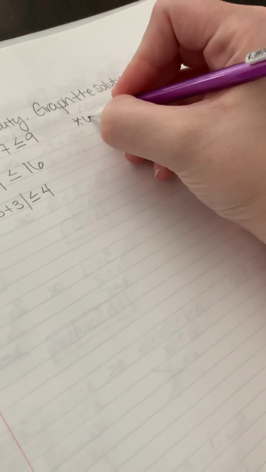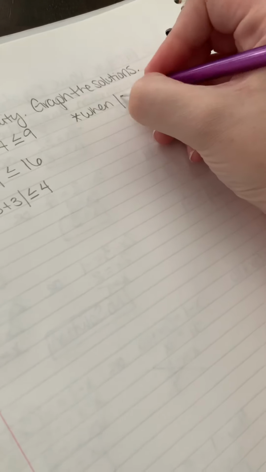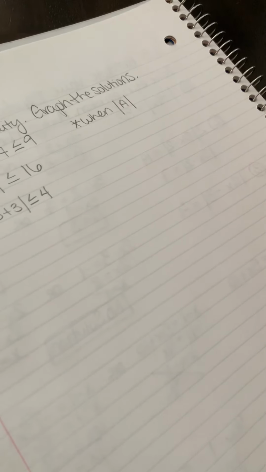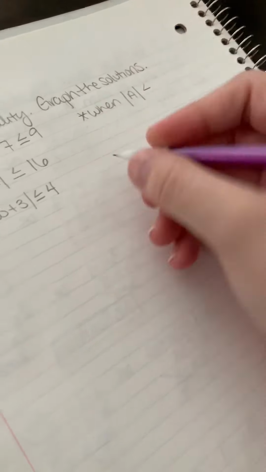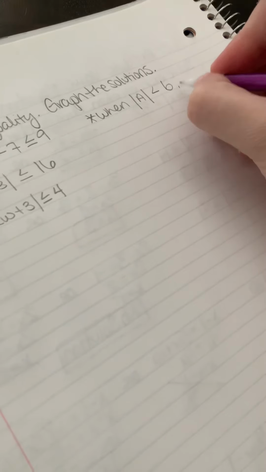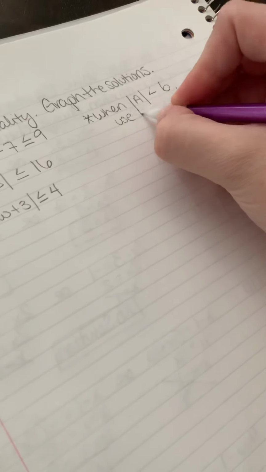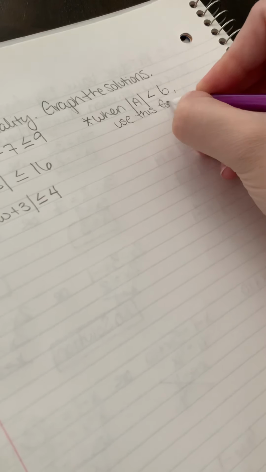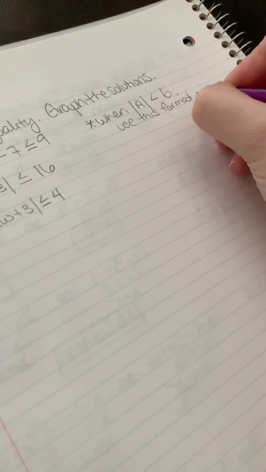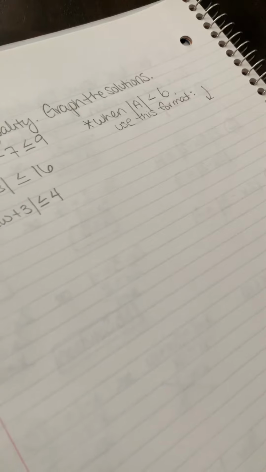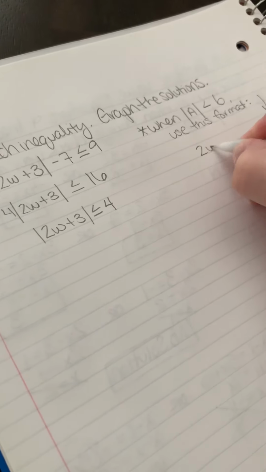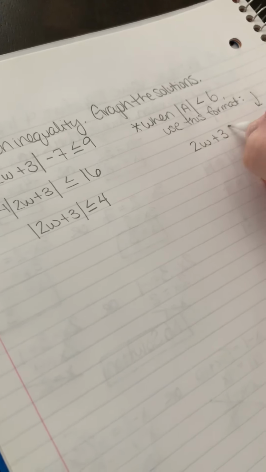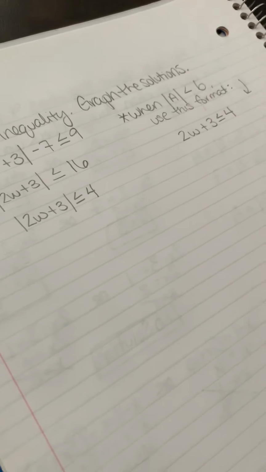So, when you have the absolute value of something, and it is less than or equal to something else, you're going to use this format. You're going to write exactly what you see: 2w plus 3 is less than or equal to 4, and that's part of it.